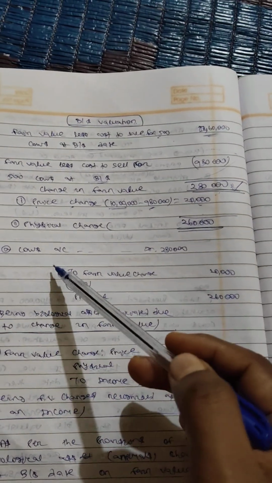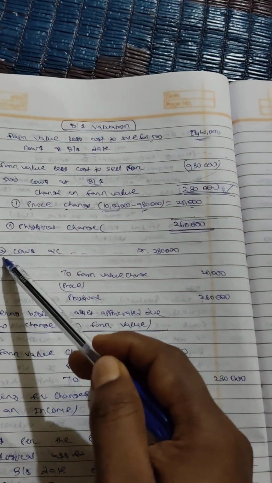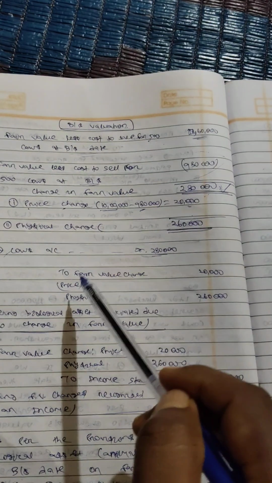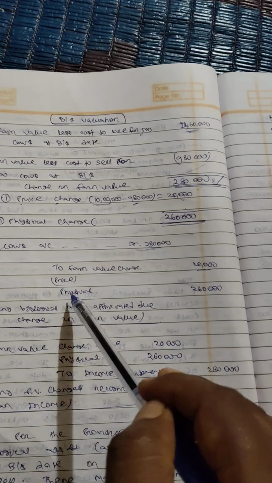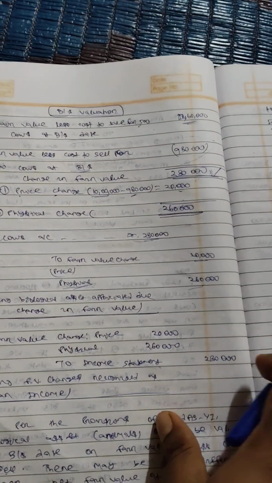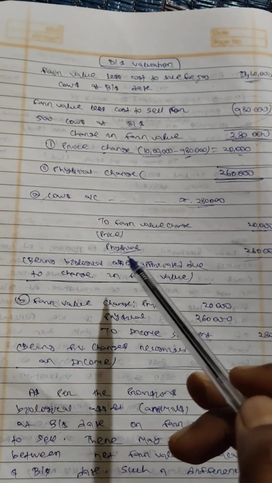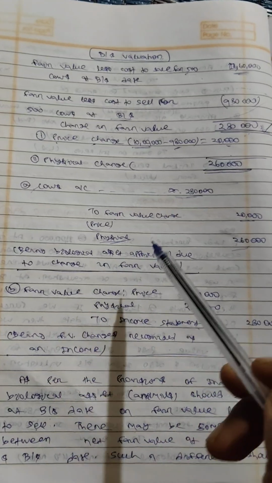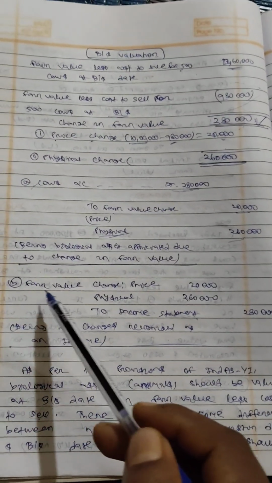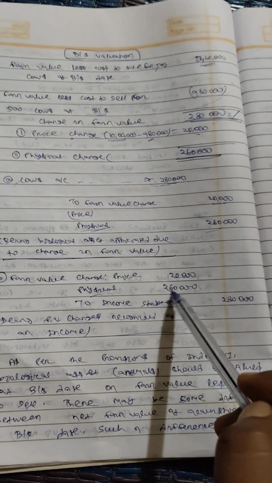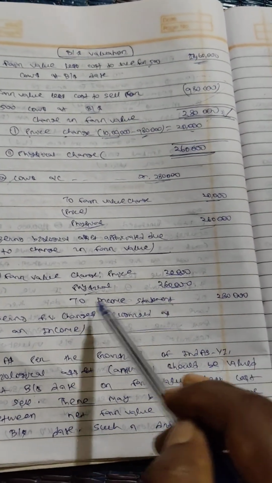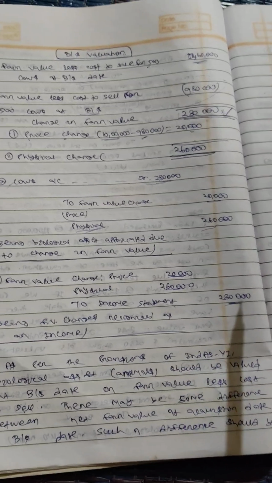First we have to appreciate our cows. Cows account debit, increased by 2 lakh 80,000. To fair value change, price, 20,000. To fair value change, physical, 2 lakh 60,000. Being biological asset appreciated due to change in fair value. Then fair value change price account and physical account, 20,000 and 2 lakh 60,000, debit, to income statement, to transfer to the income statement.